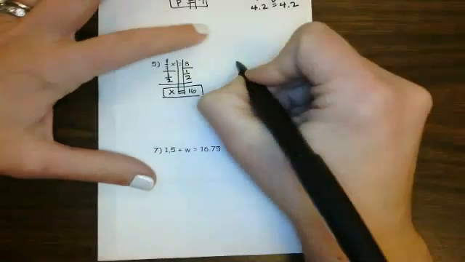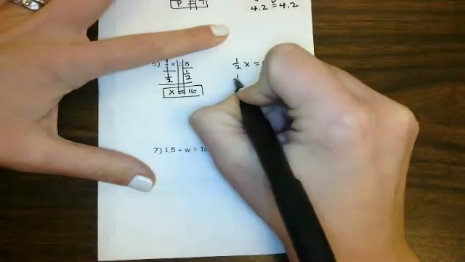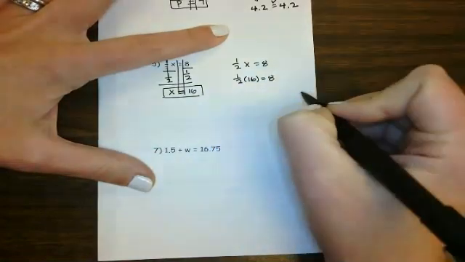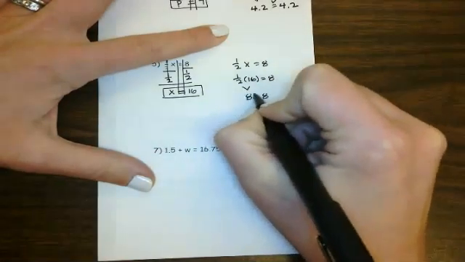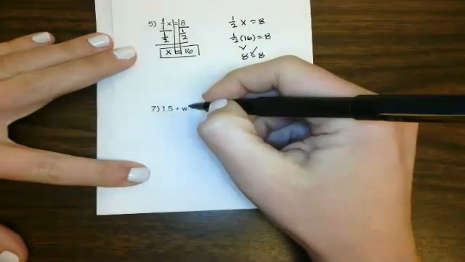Okay? So now, again, for the check, we rewrite the original. It's being multiplied, so I'm going to use parentheses when I substitute that 16 in for x. And half of 16 is 8, so 8 equals 8. And it checks.